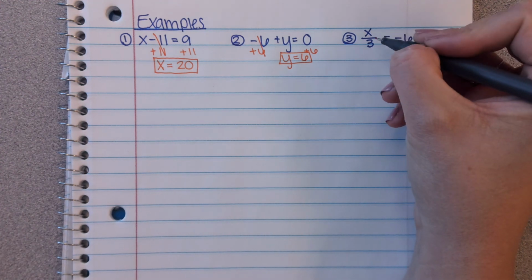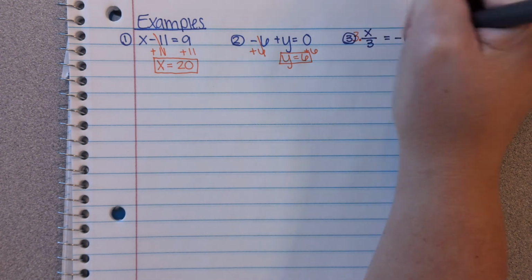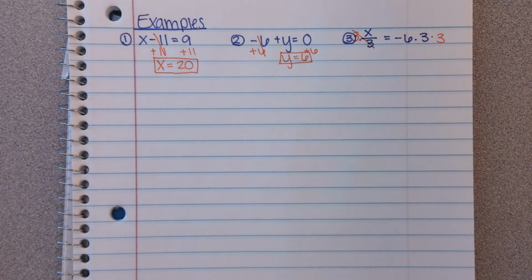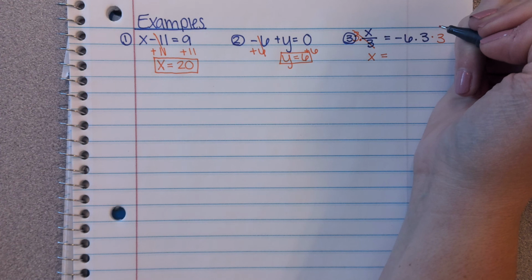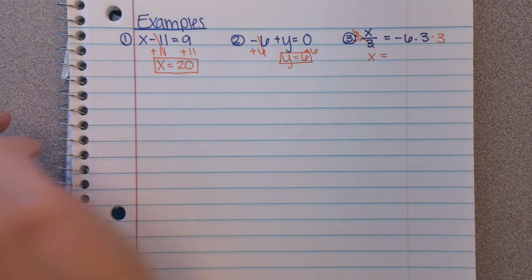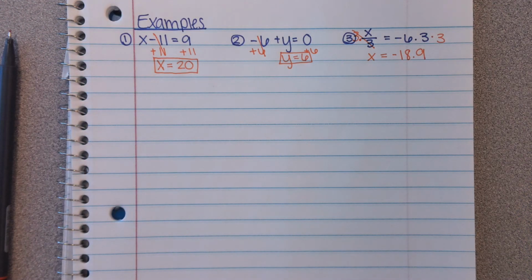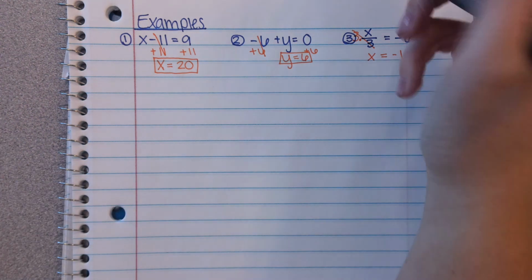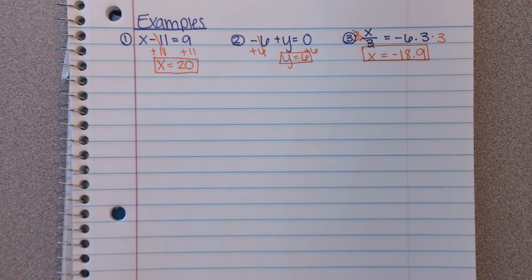And then number 3, we have x divided by 3 equals negative 6.3. So we can multiply both sides by 3. Those divide out. And we're left with x equals negative 18.9. Oh, and I forgot to box that. Sorry about that. So those are one-step equations. So you just have to do one thing, one step before you get your solution. Okay, those are our most basic equations that we're going to solve.